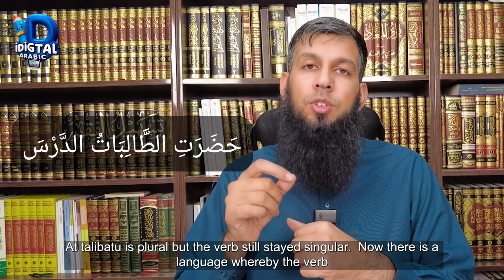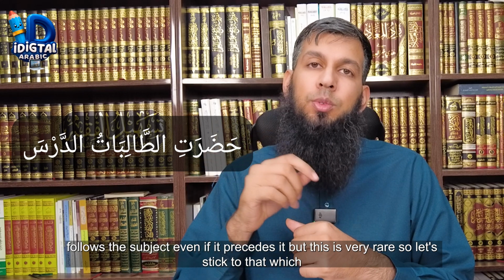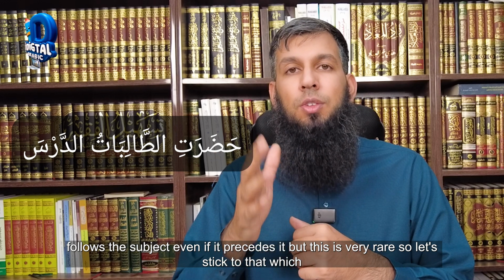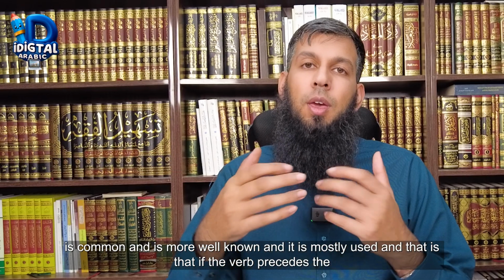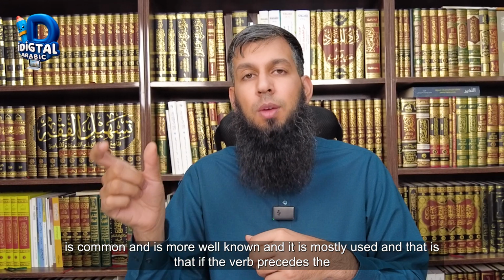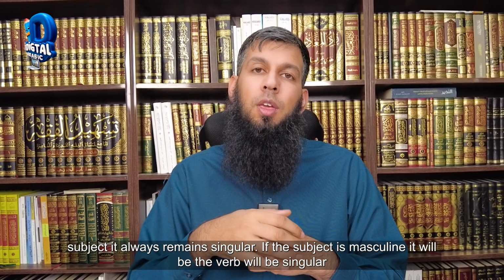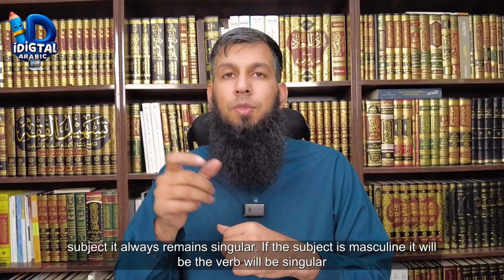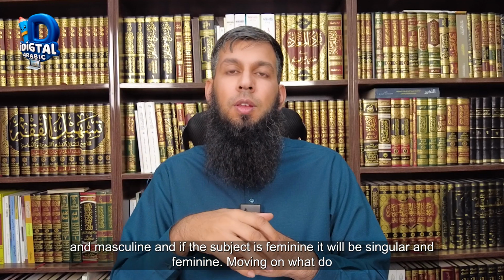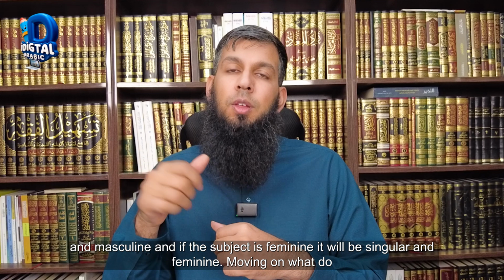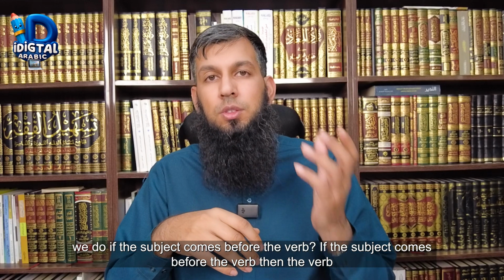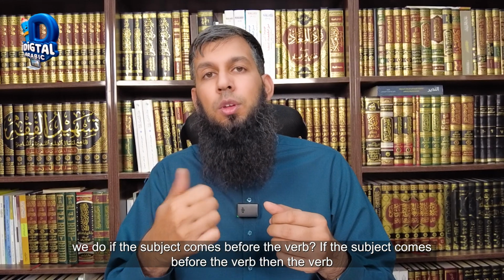Now there is a dialect whereby the verb follows the subject even if it precedes it, but this is very rare, so let's stick to that which is common and more well known, and mostly used, and that is that if the verb precedes the subject, it always remains singular. If the subject is masculine, the verb will be singular and masculine, and if the subject is feminine, it will be singular and feminine.